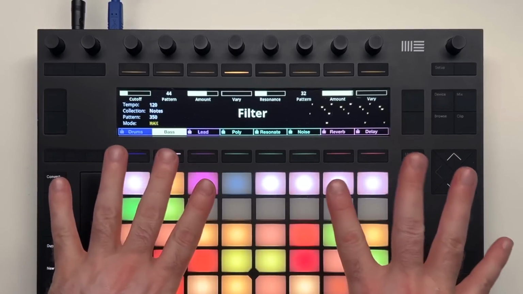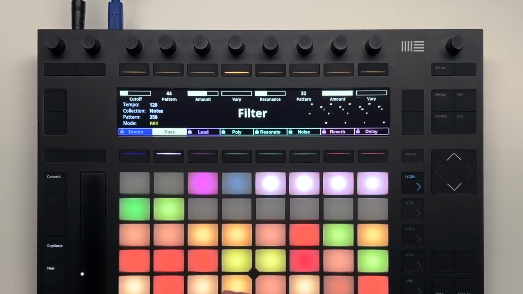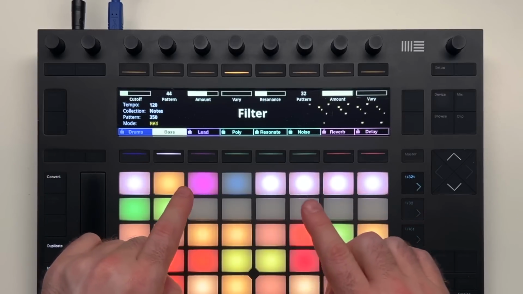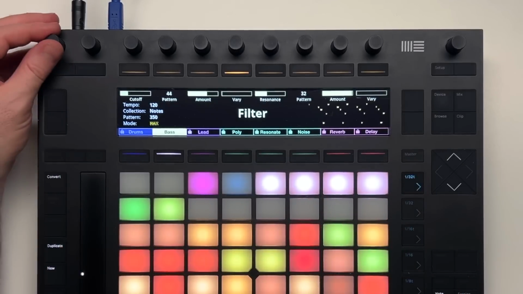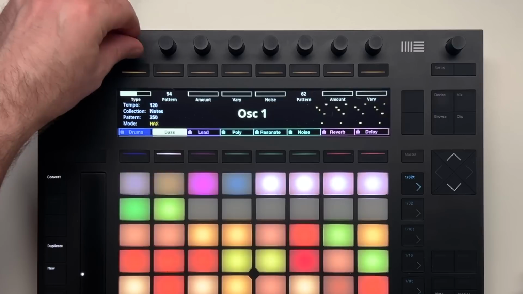Okay, now I'm going to mess around with the oscillator. So a quick overview of the architecture of this synth. It's a two-oscillator monosynth. Oscillator 1 is just a simple waveform.